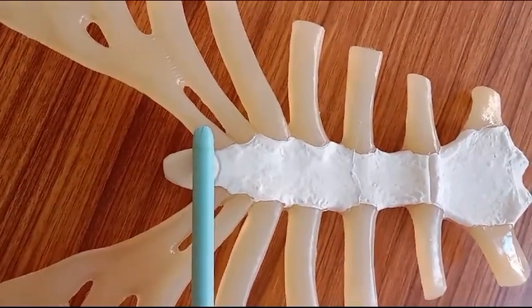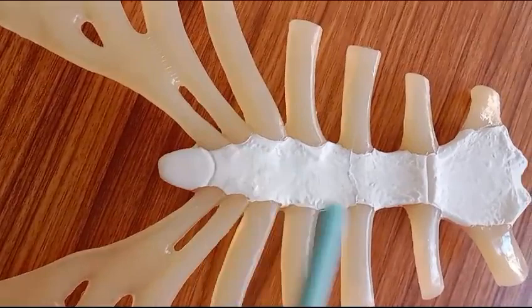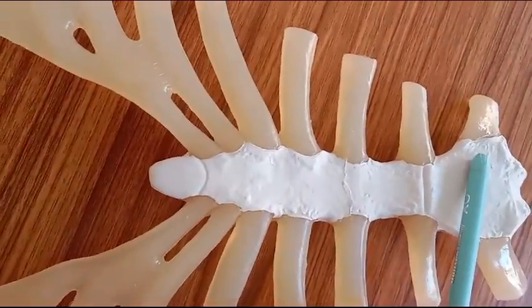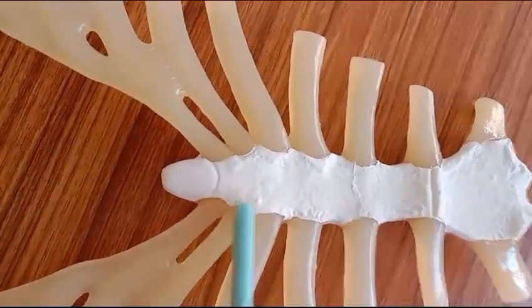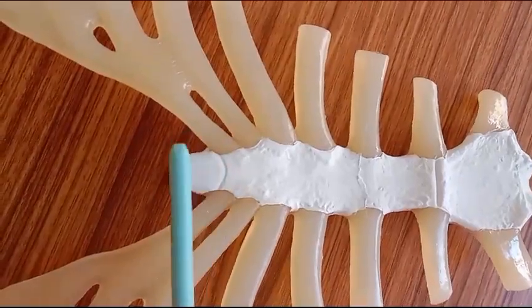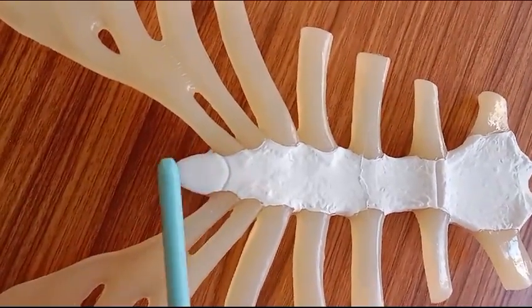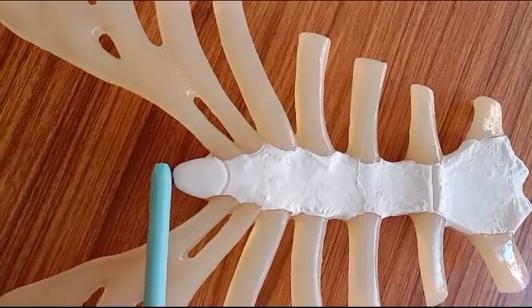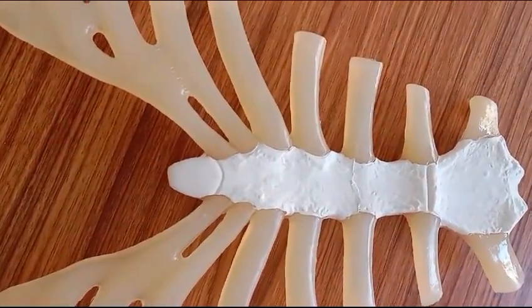So coming to the muscle attachments, like I mentioned, just to recall: sternocleidomastoid, here is pectoralis major, and one insertion, that is rectus abdominis, and at the back you have the diaphragm taking origin.